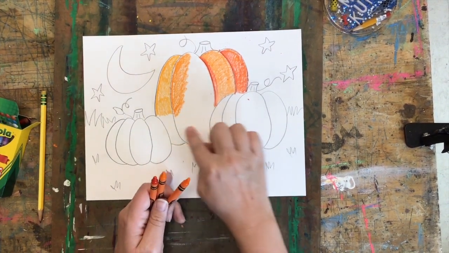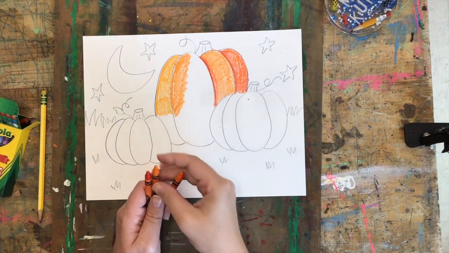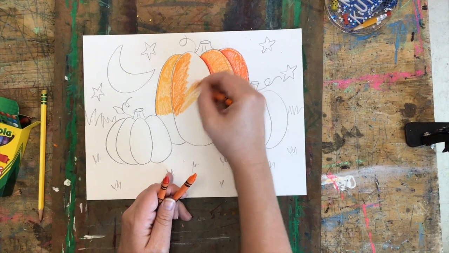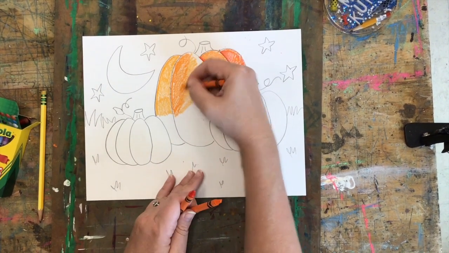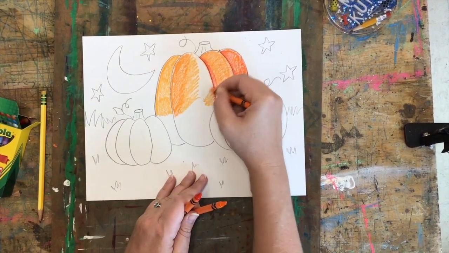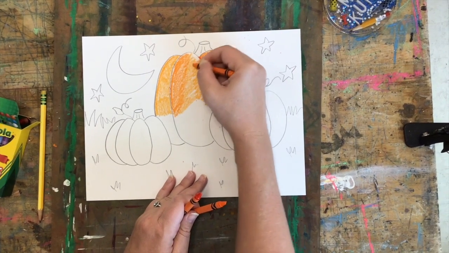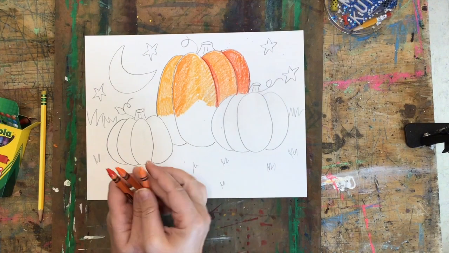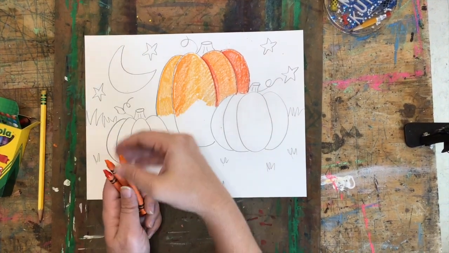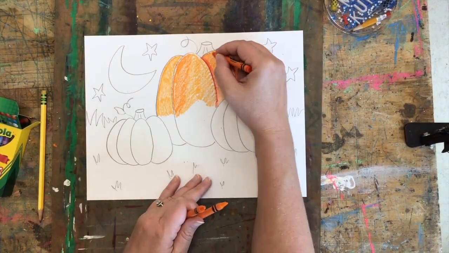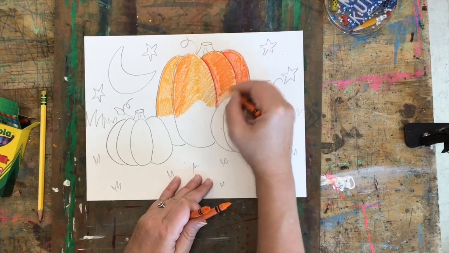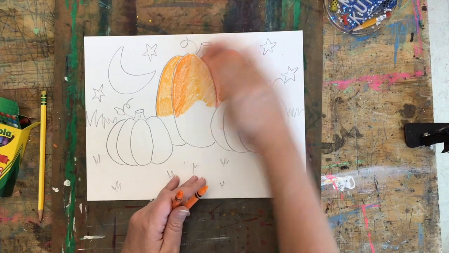You might notice I'm kind of saving this area right here, and I'll talk about why in just a moment. But I'm adding my darkest orange on the opposite side of my light. So if you drew a sun or a moon, your lightest side is going to be on the side of your light source, and your darkest side is going to be away from it.